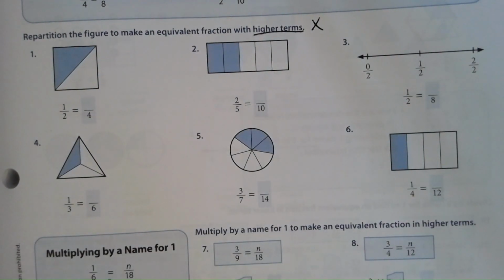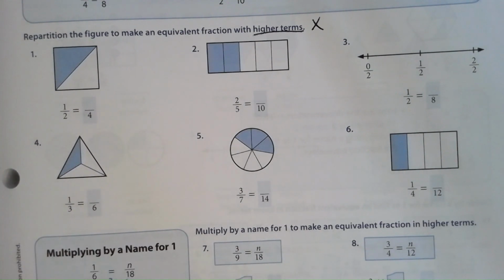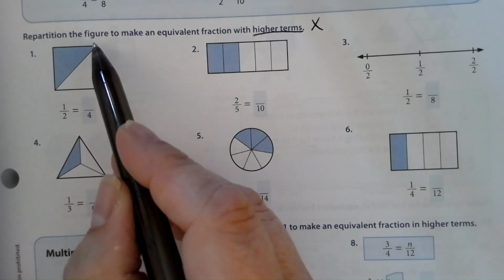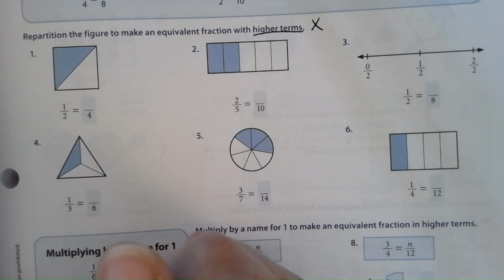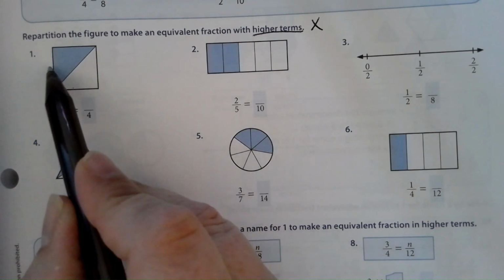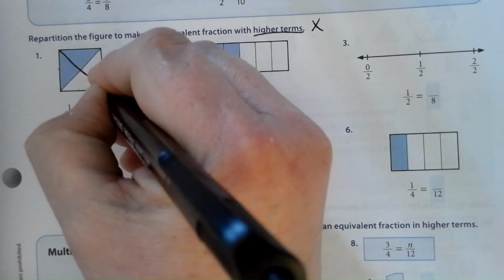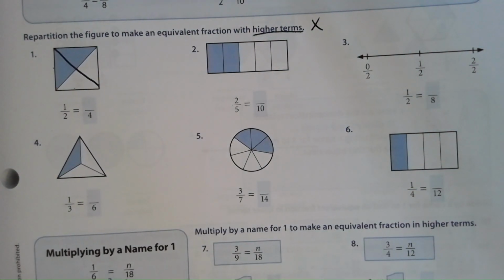Okay, so what I'm going to do to repartition, that's like a fancy way of saying cut or add lines, right? So what can I do to this square that's cut from right corner to bottom left corner if I want to make it even? I can't cut it straight down the middle. I can't cut it straight across. Since they have cut from opposite corners, guys, I am going to draw a line from opposite corners.